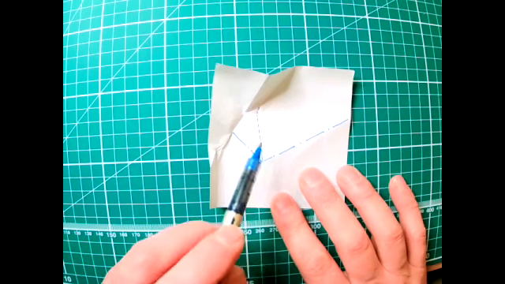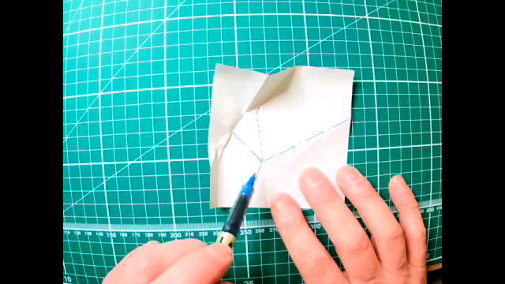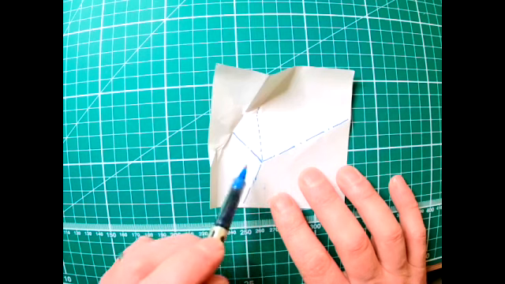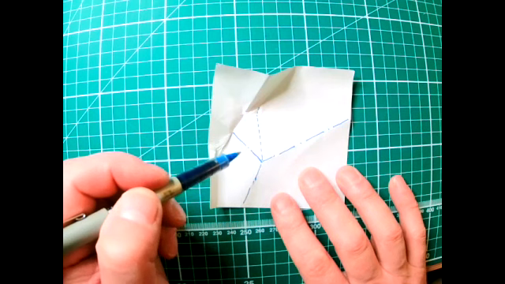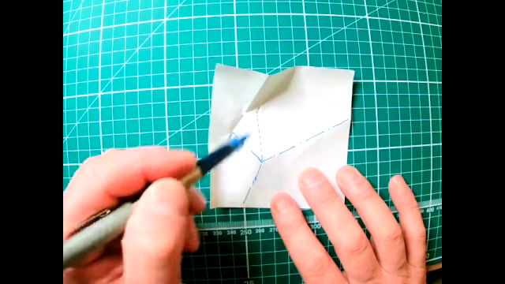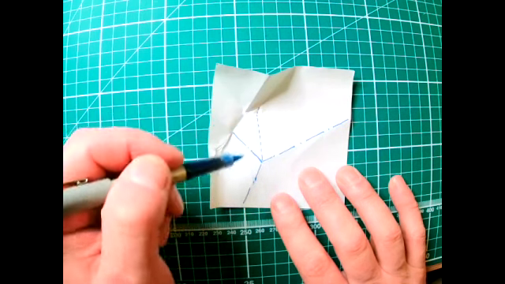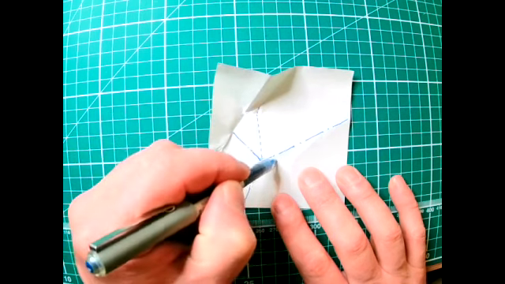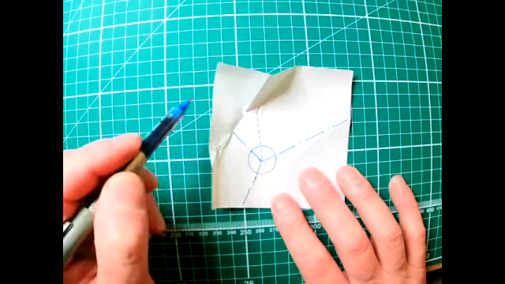So we have one valley and 3 mountains. So the difference is plus 2 mountain folds here, or less than 2 valley folds, whichever way you interpret it. So that works.